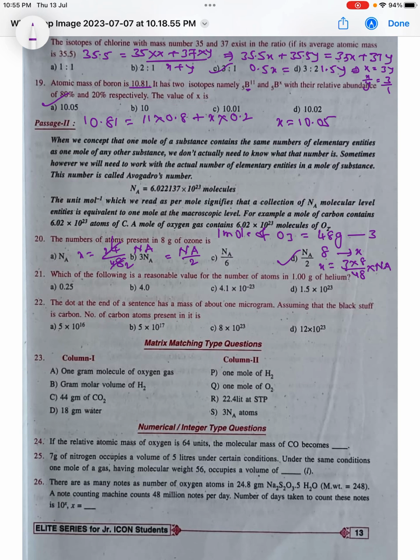Next, which of the following is a reasonable value for the number of atoms in 1 gram of helium is asked. So generally 4 grams of helium contains Avogadro number, 6.023 into 10 to the power 23. And here he is asking for 1 gram, cross multiplication again.